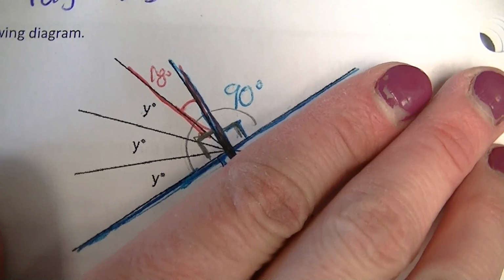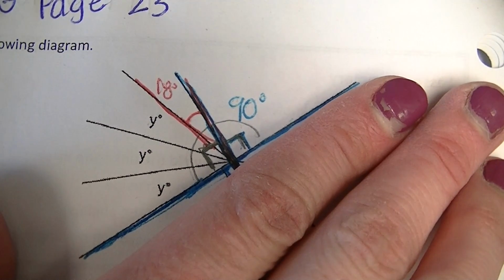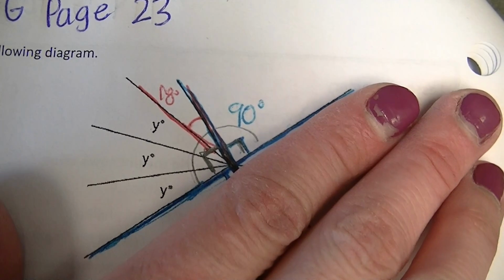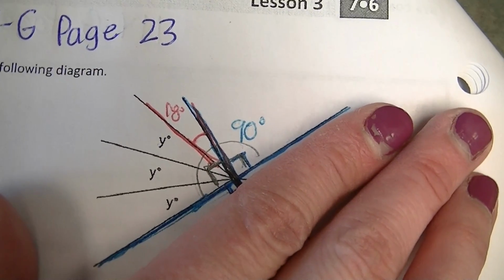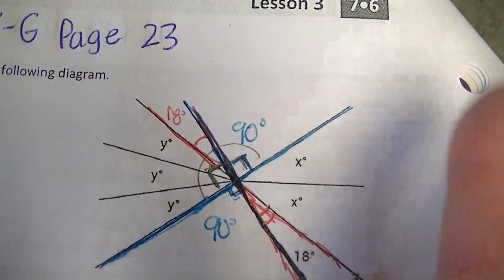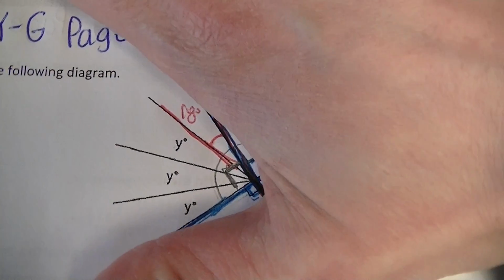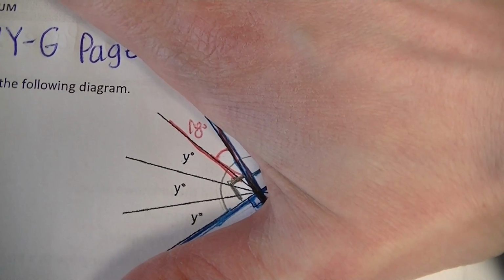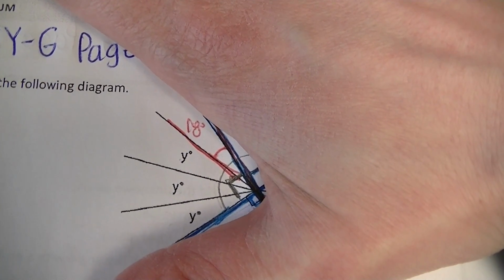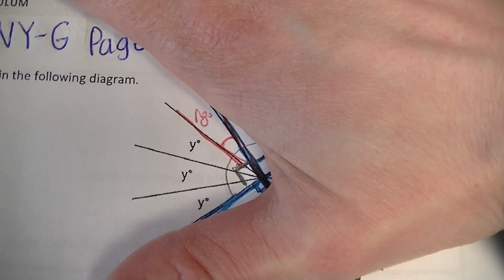Another way I can do that is I know that all of those angles, y plus y plus y plus 18 plus 90, will have a sum of 180 degrees, so I can set up an equation that way. Either way is going to work, okay? But I want some practice with angles that have a sum of 90 degrees, so y plus y plus y plus 18 will equal 90 degrees. So that's the equation I'm going to set up, okay?